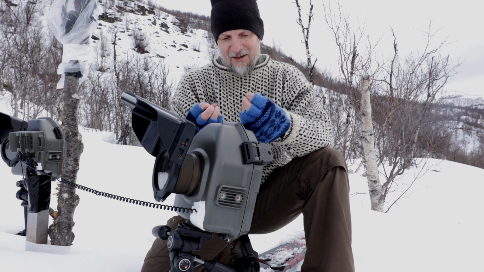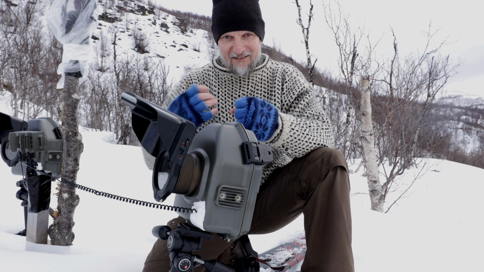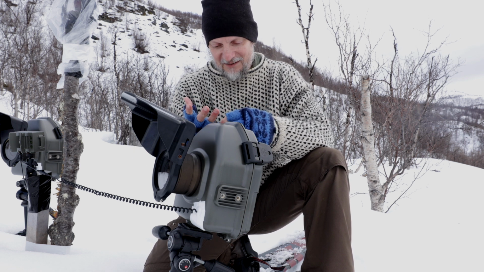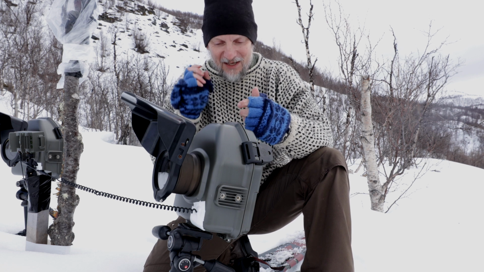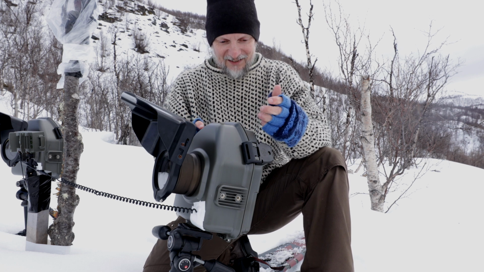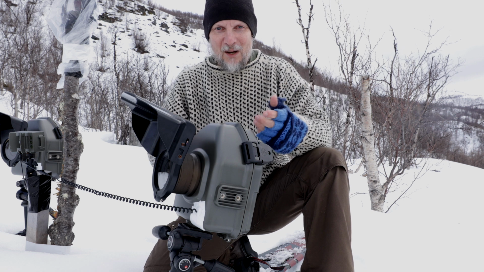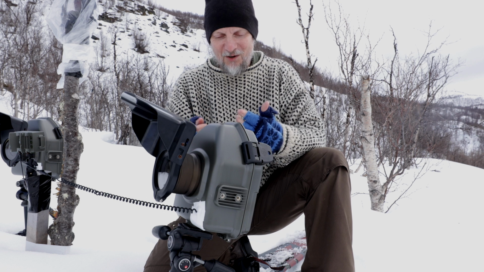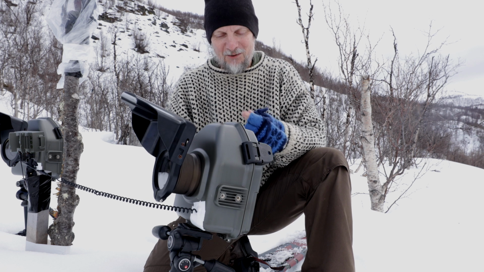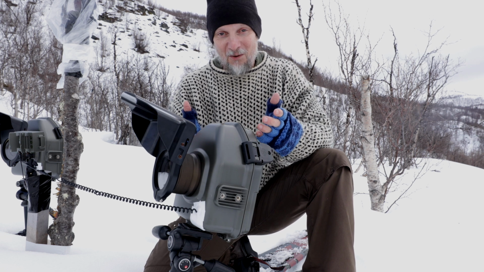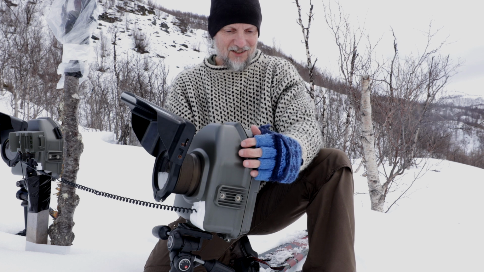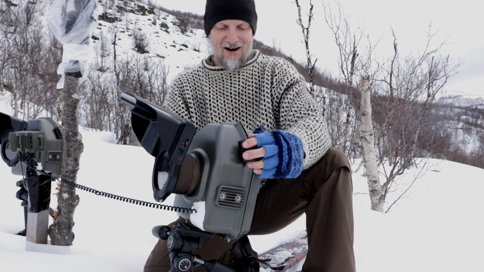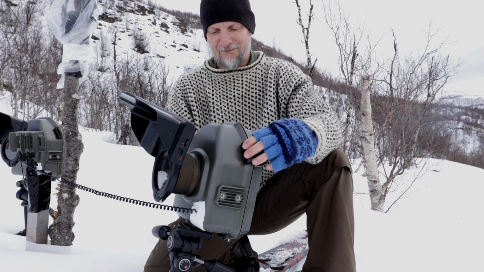In winter it's quite cold, and as I said, the tape loses its glue capacity, and it takes quite a long time to take off the plastic bag just to check your camera, switch batteries, and then put it on again. Here I just open the box, and I have access to my camera.